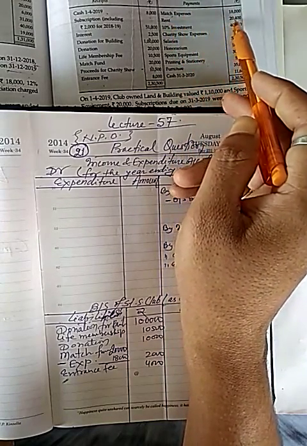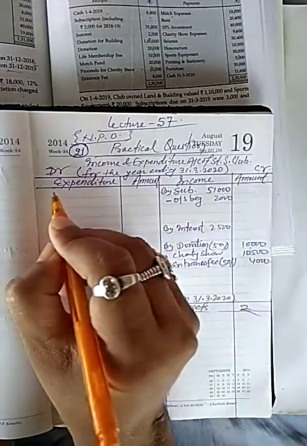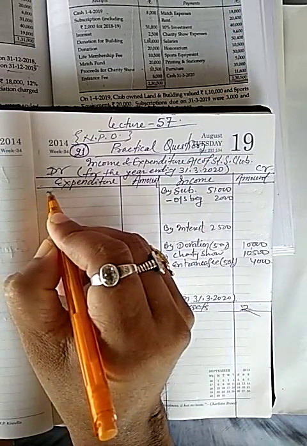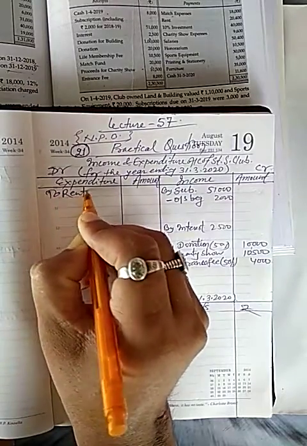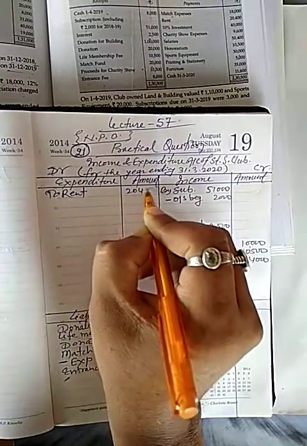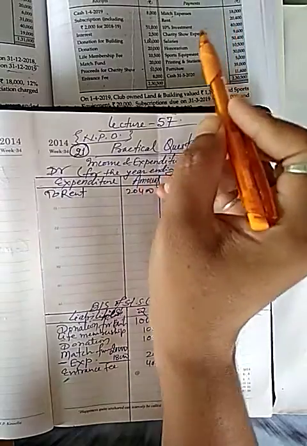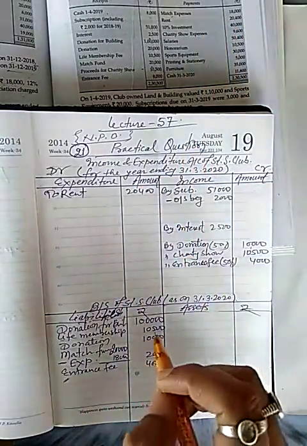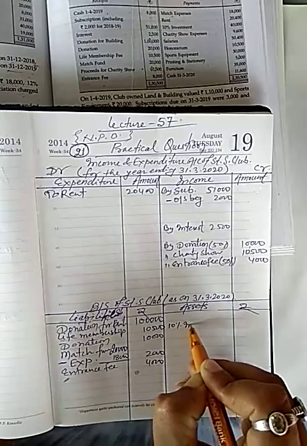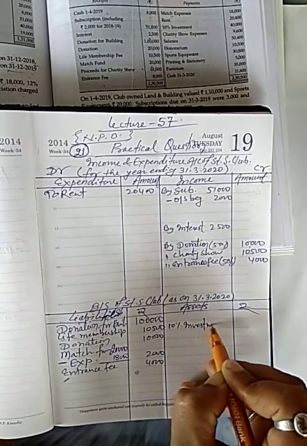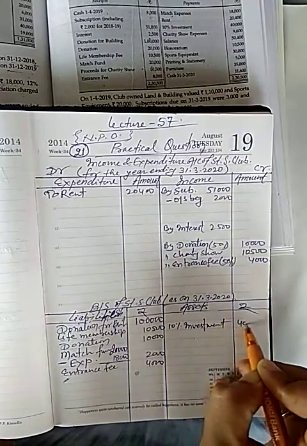Rent 20,400 is given, so I will write rent 20,400. Next thing is 10% investment, 40,000 is given. So I will write 10% investment 40,000.